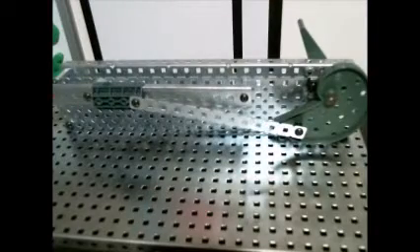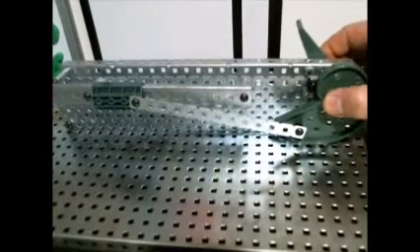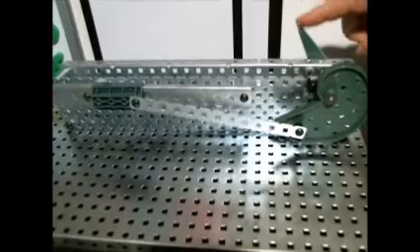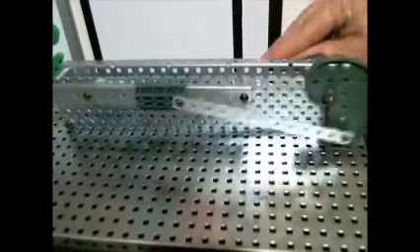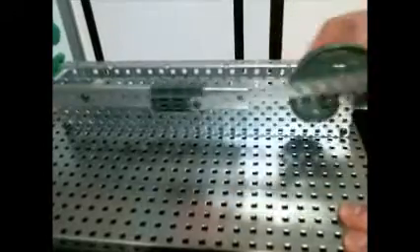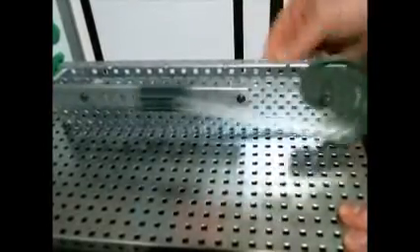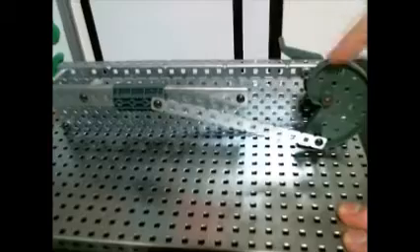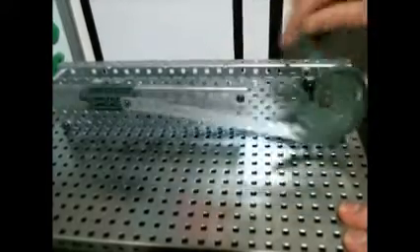The second question, what's the input type of motion? The input is with this handle, and I'm going to turn the handle. What's the input type of motion? This is the input once again. What type of motion is that?